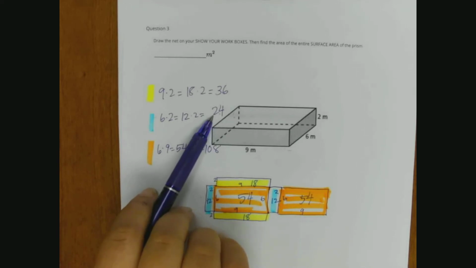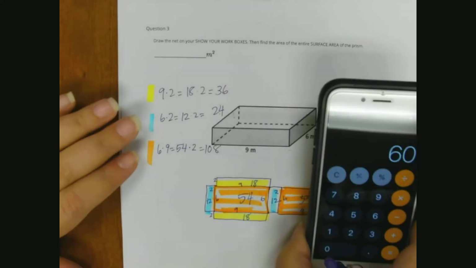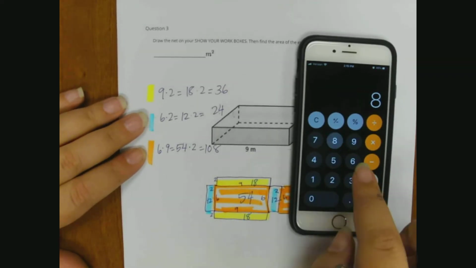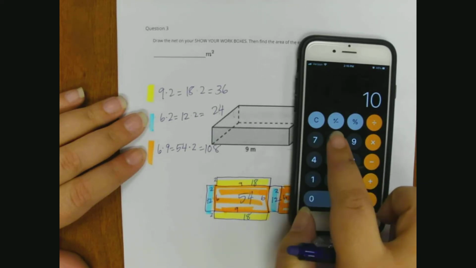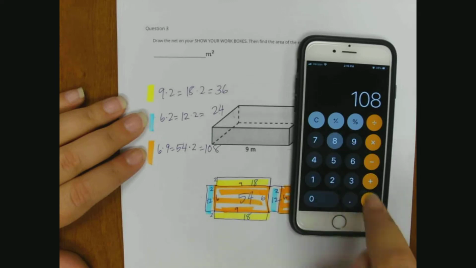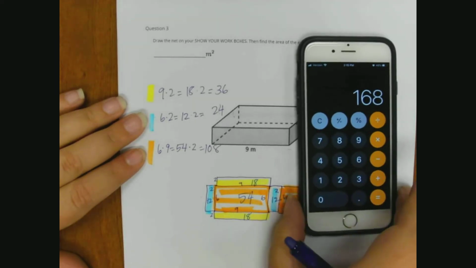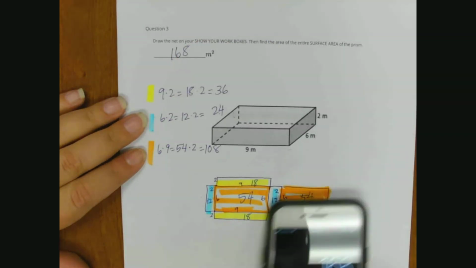And then I've got 60 plus 108. Whoops. Okay, this is weird. There we go. Equals 168 meters squared. Okay.